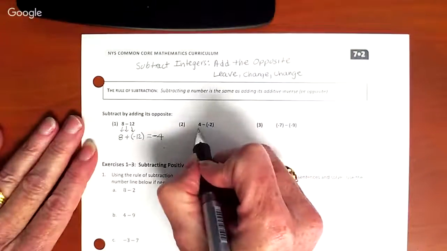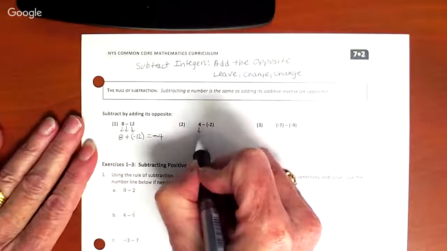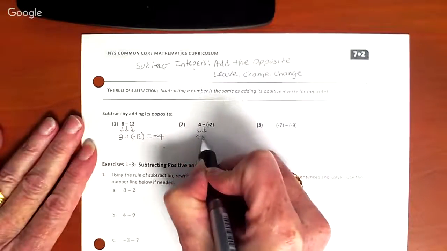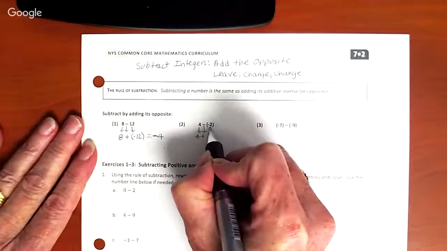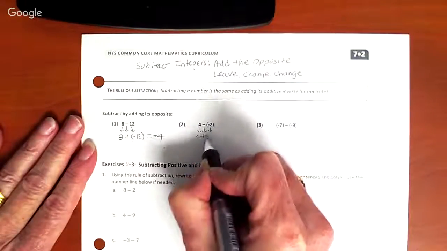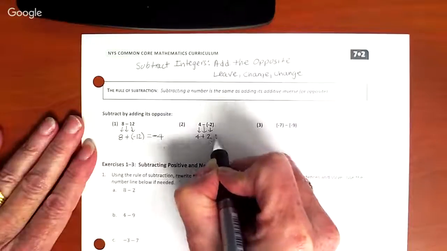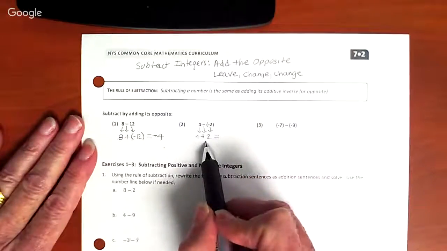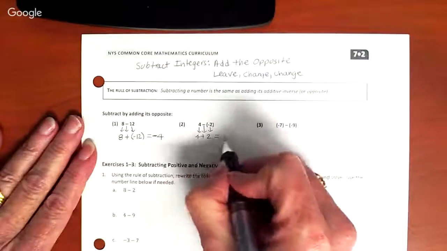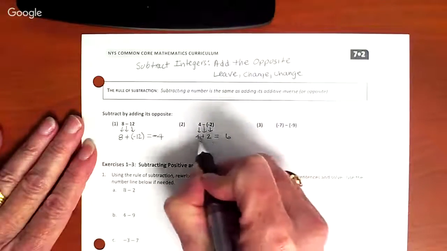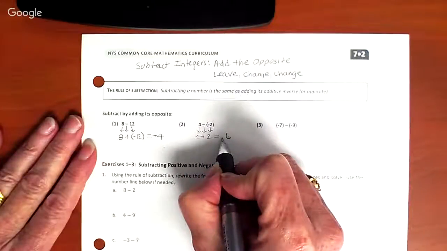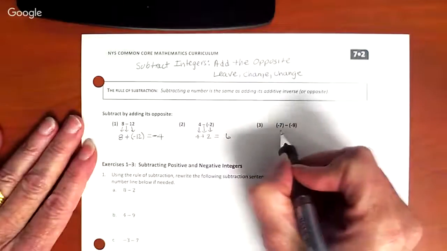Next, I do leave my 4, change my subtraction to addition, change my negative 2 to its opposite, which is a positive 2. Here, my signs are the same, so I'm adding my numbers. 4 plus 2 is 6. Keeping the sign of my larger, 4 is larger, its sign is positive, so is my answer.